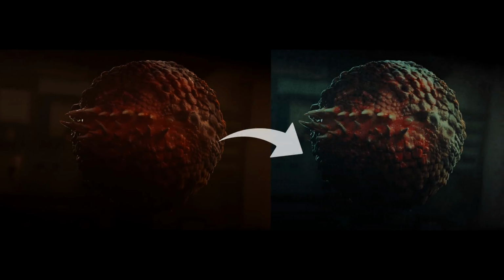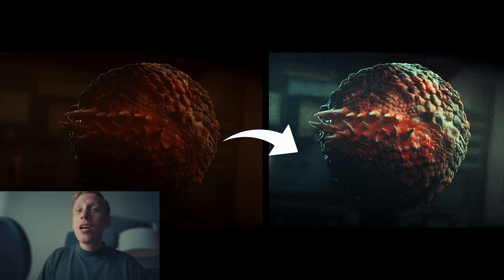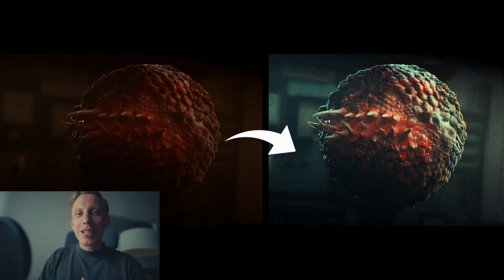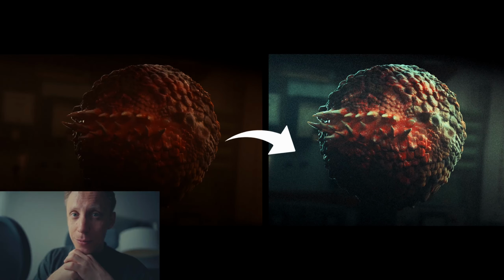Okay, that's our result. And I hope you found this overview of color grading with Render Raw useful. Hopefully it will help you to level up your color grading game in Blender, so you can pull that hidden beauty out of your raw renders and build a cinematic looking portfolio.